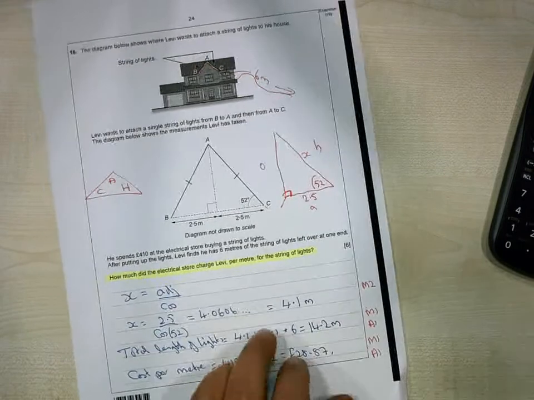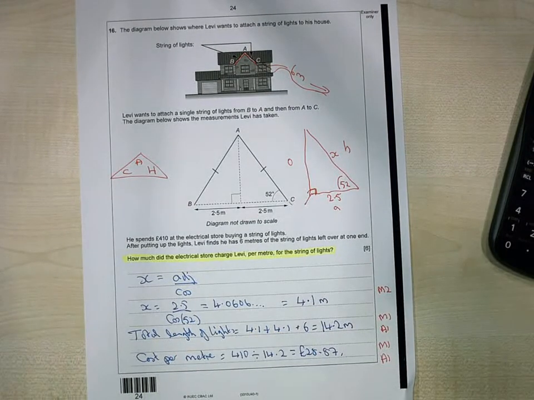So there you go. That is the final question on the second half of that intermediate numeracy paper. Hope you found that useful.